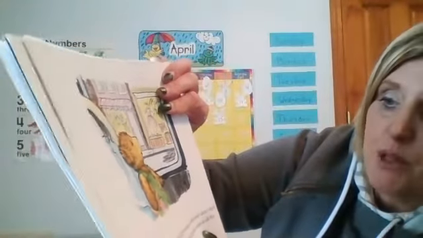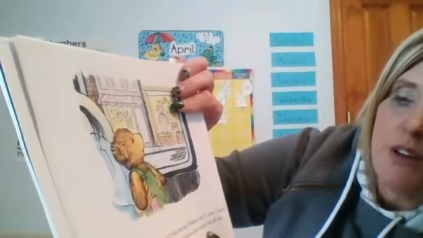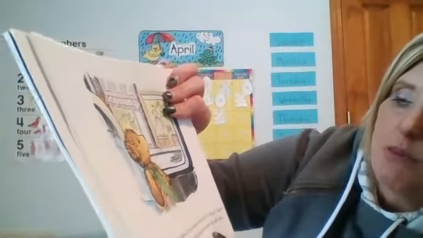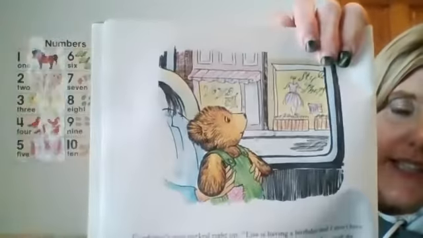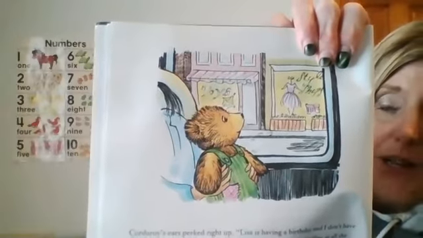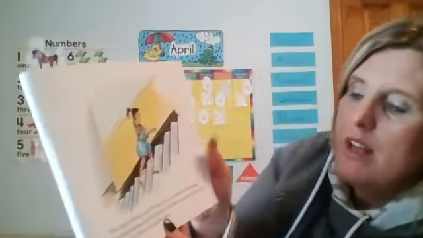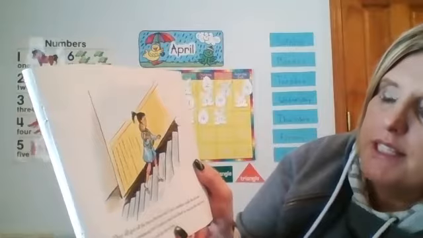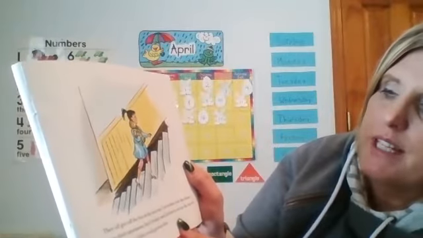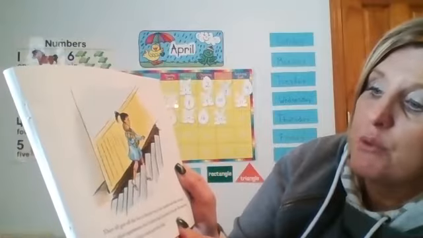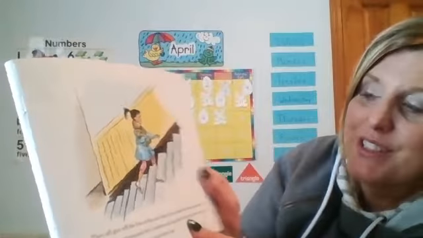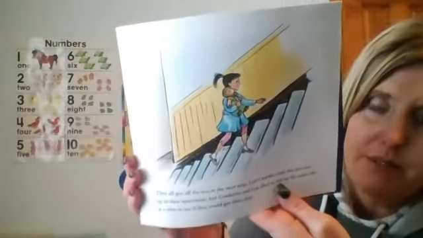Corduroy's ears perked right up. Lisa is having a birthday and I don't have a present for her, he said to himself. He looked out the window at all the stores. I wonder what she would like. He said, I need to get Lisa a present. They all got off the bus at the next stop. Lisa's mother rode the elevator up to their apartment, but Corduroy and Lisa liked to run up the stairs 2 at a time to see if they could get there first. So they didn't take the elevator. They were running up the stairs.